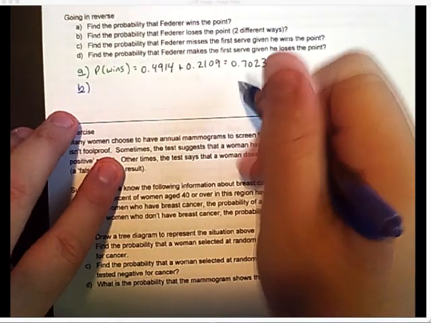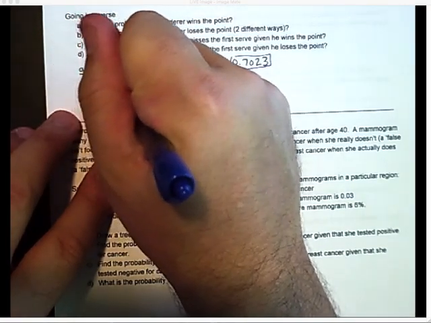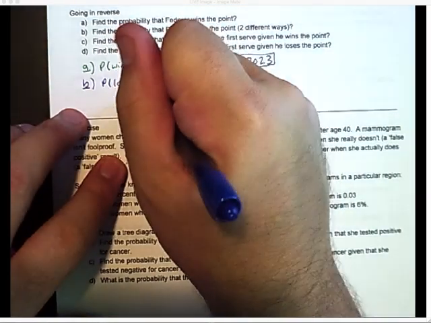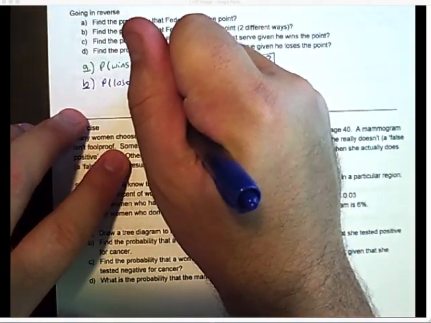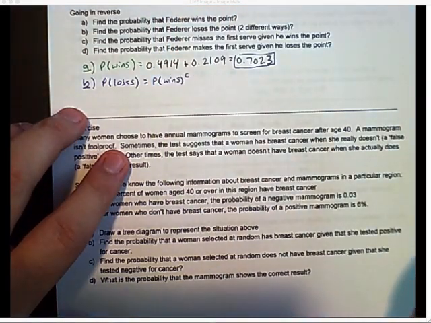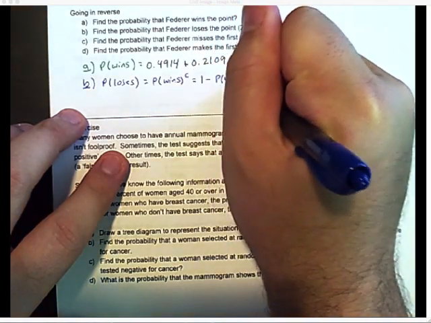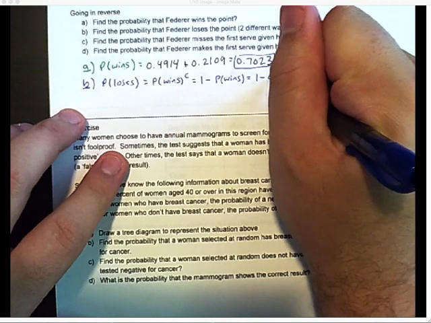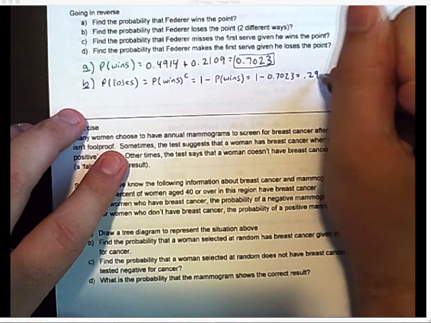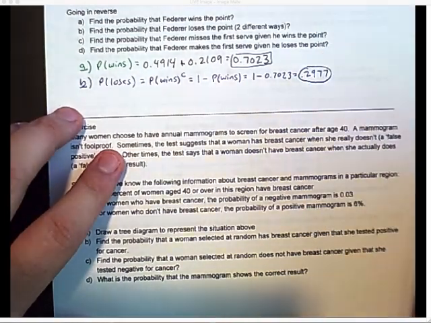Now, if this is the probability that Federer wins, how would we find the probability that he loses? Well, there's only two outcomes in tennis, a win or a loss on each point. All right, well, so the easy way would be, that means the same thing as wins complement. Loses is the same thing as the complement of wins. So we could do 1 minus the probability that he wins. That's probably the easiest way. So 1 minus 0.7023, which is simply 0.2977. So there's one way to find it.